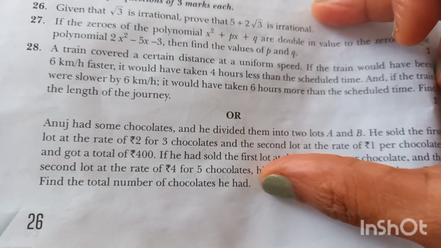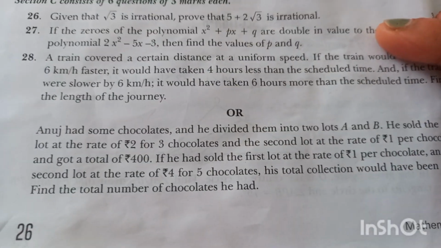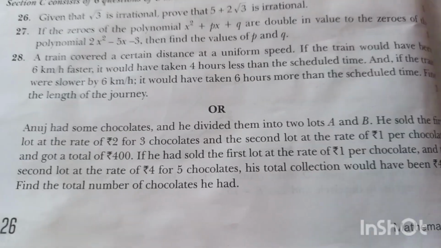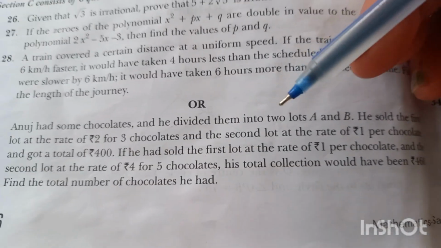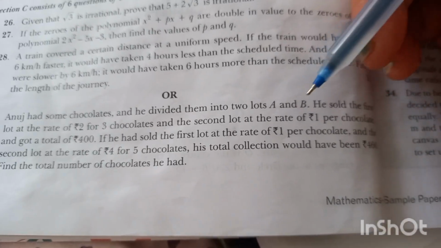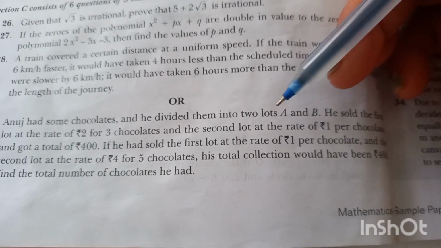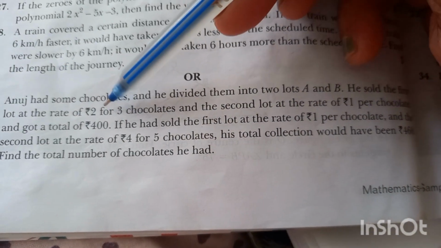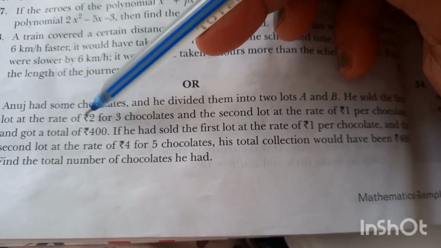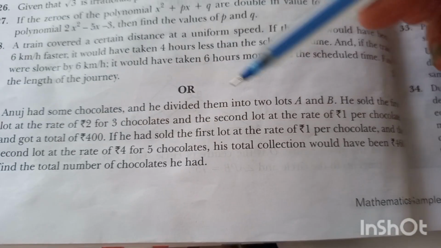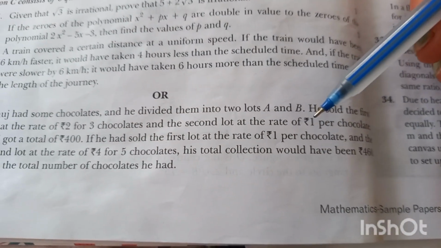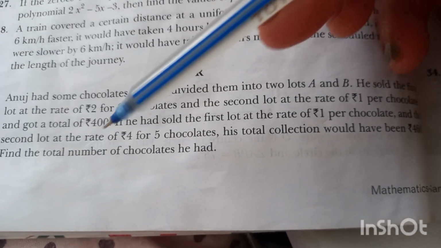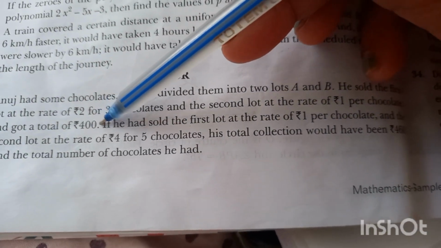So we have to find the total number of chocolates he had. There are two lots, lot A and lot B. He sold the first lot at the rate of rupees 2 for 3 chocolates and the second lot at the rate of 1 rupee per chocolate and got a total of 400 rupees.